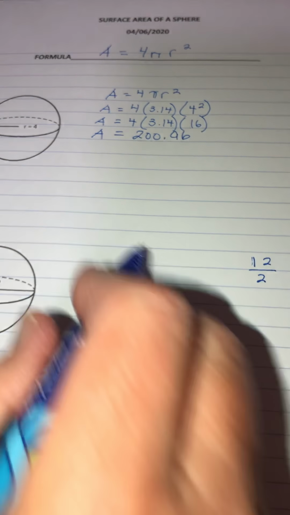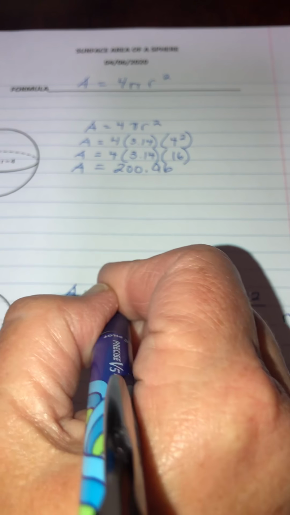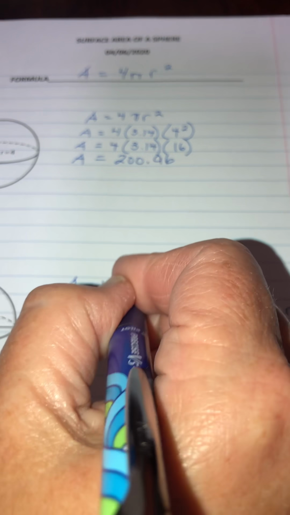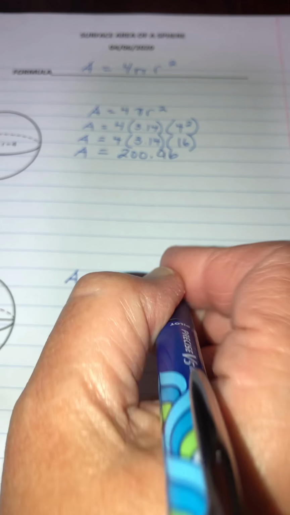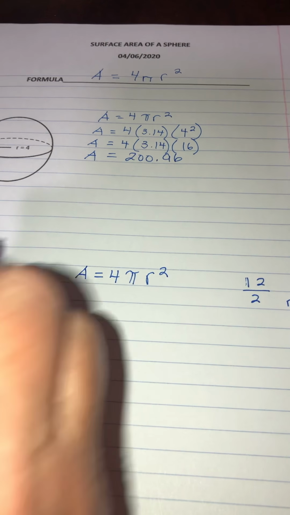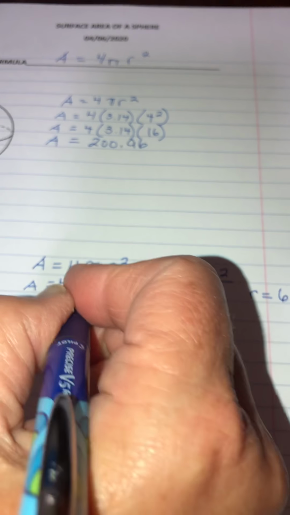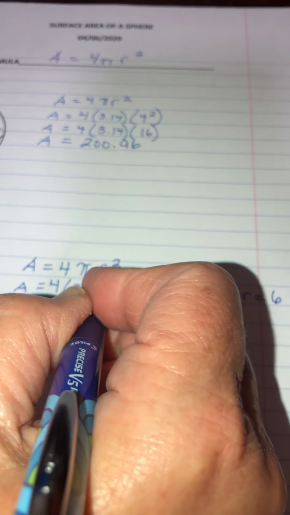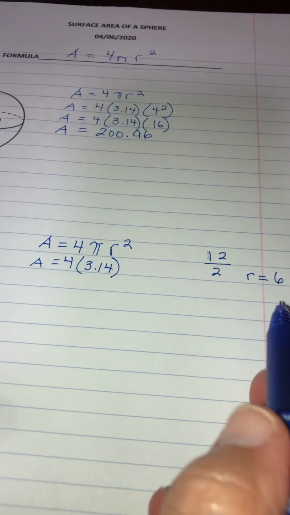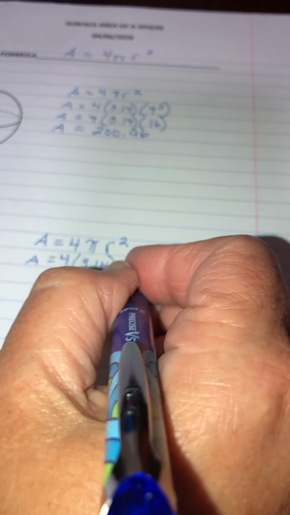So I'm going to write the formula: A equals 4 times pi times the radius squared. Now I already know that 4 is in the formula, I know that pi is 3.14, and we just figured the radius is 6, so that's going to be 6 squared.